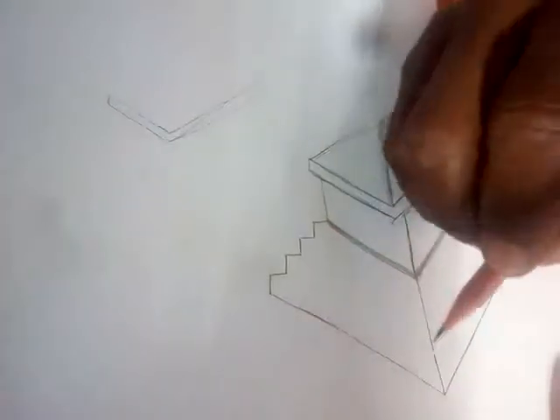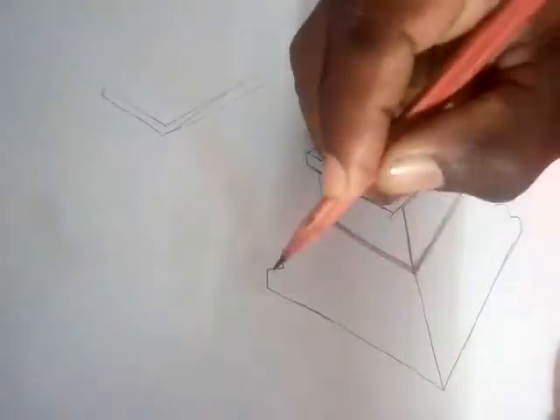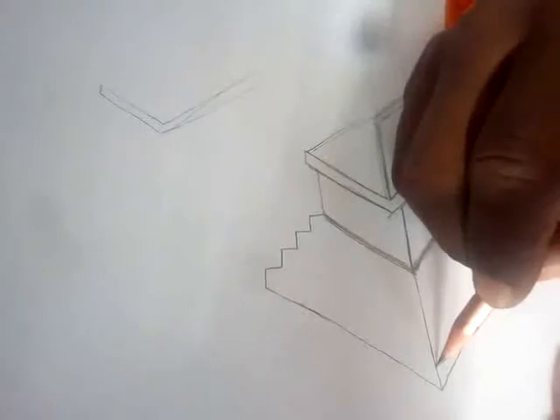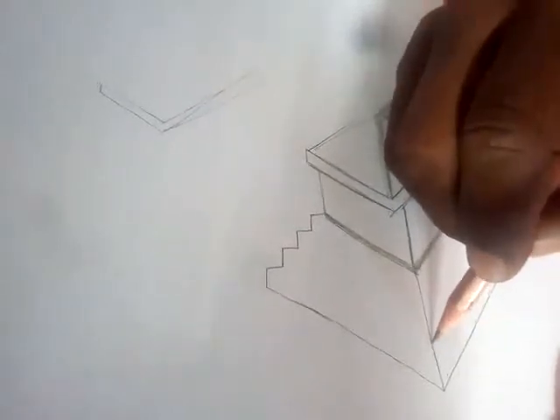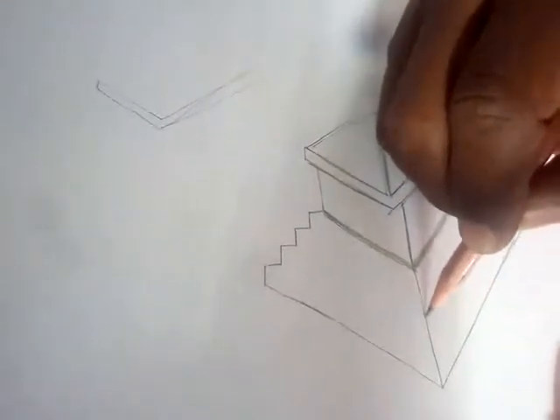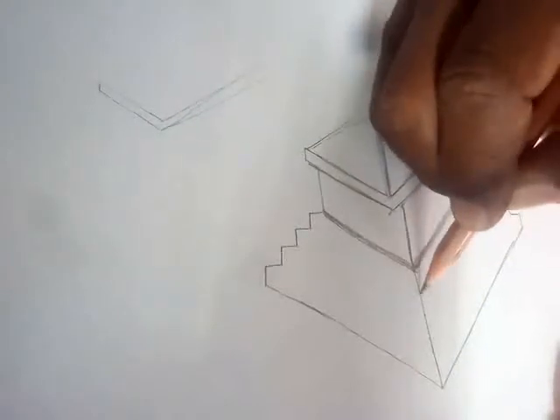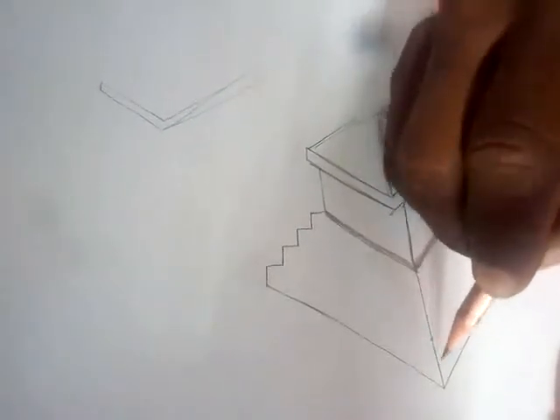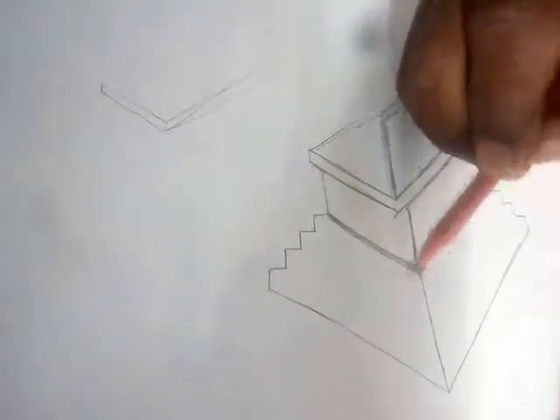Now you start doing your staircases. So it's 1, 2, 3, 4, so you divide this by 4 as well: 1, 2, 3, 4, so that they all come at the same position.